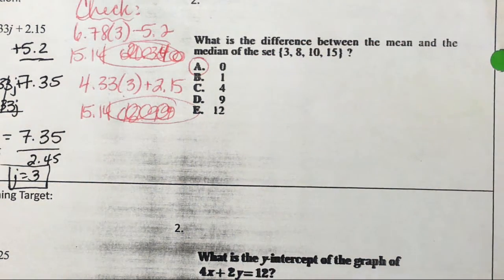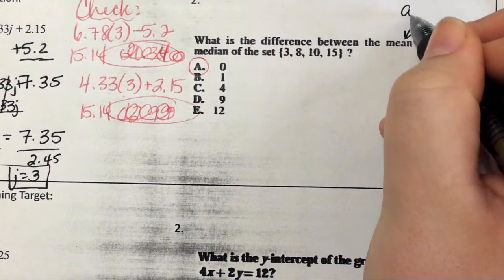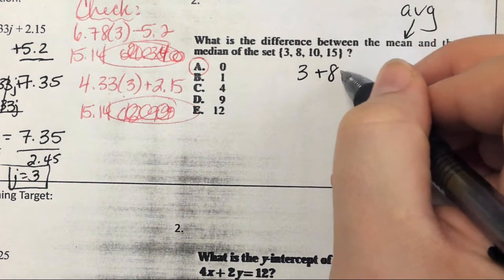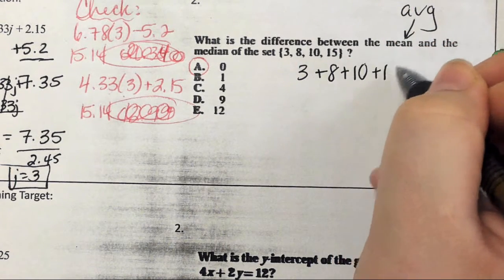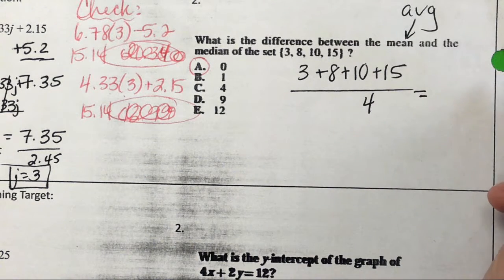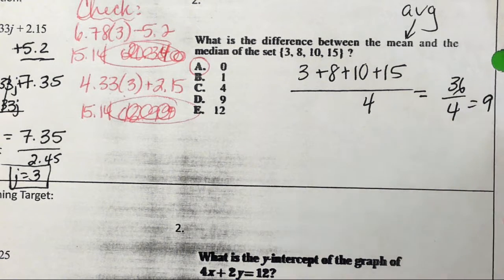What's the mean? How do you find the mean? What's another word for mean? How do you find the median?